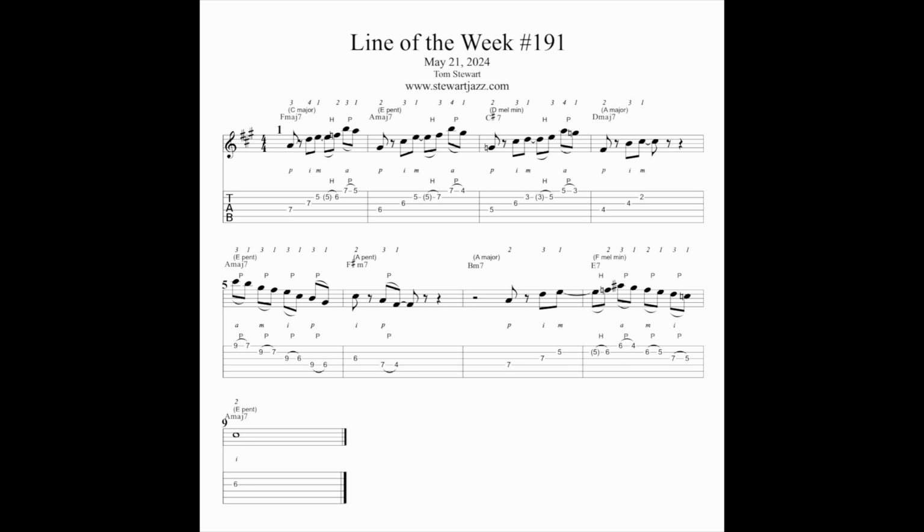Before I get to the line of the week, and so we're all on the same page, here are the chords to the progression. The chords are F major 7 to A major 7 to C sharp 7 to D major 7 to A major 7 to F sharp minor 7 to B minor 7 to E7, resolving to A major 7.